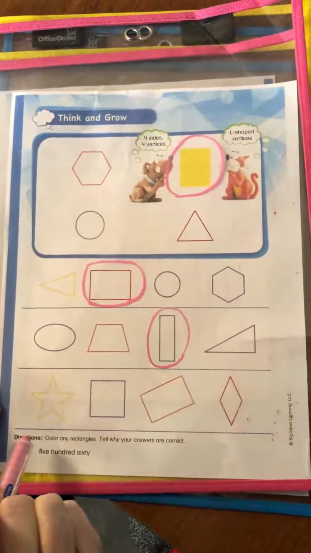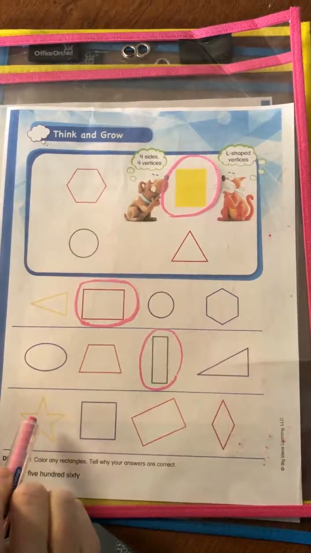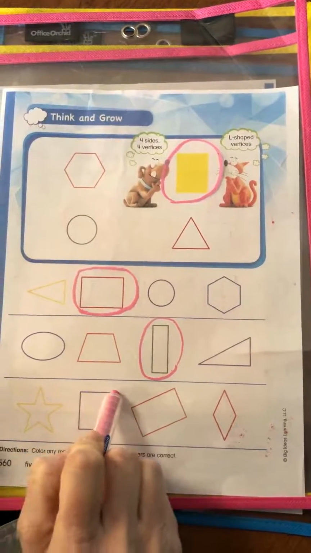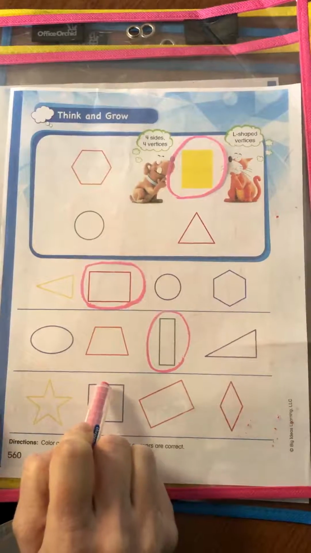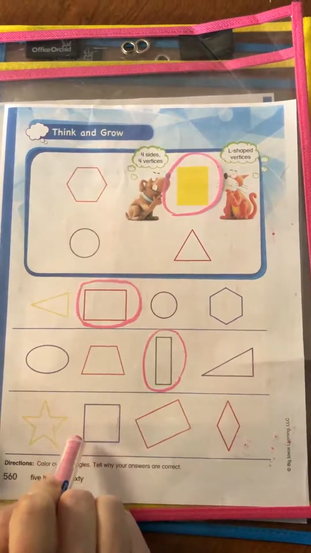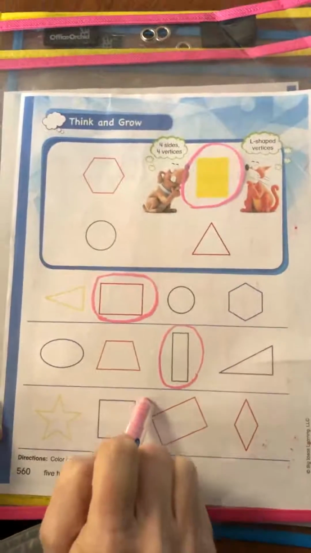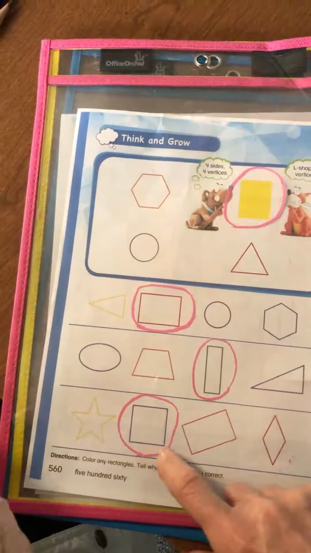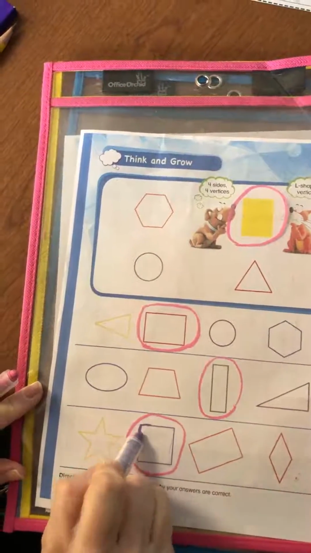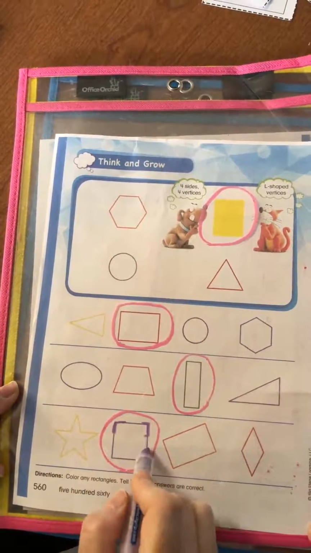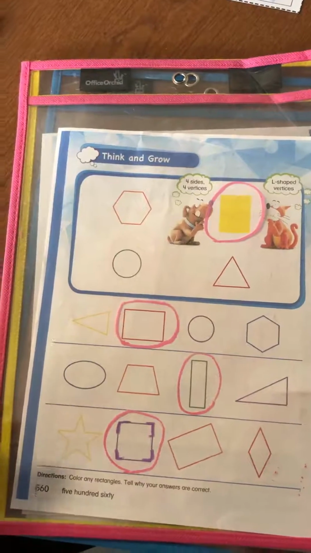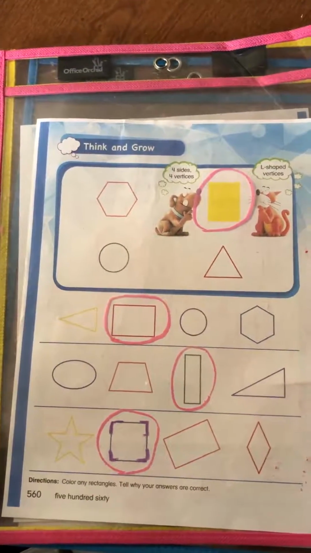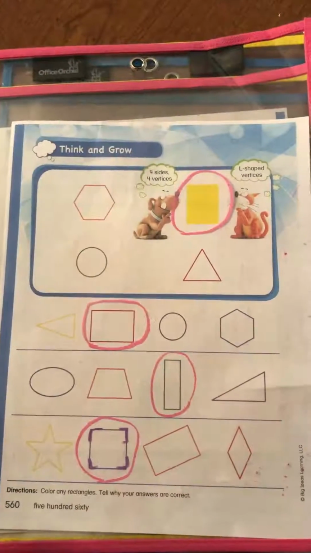Good. Go on down to the next row. This is a star, so I know it's not a rectangle. This one has 4 L-shaped vertices and 4 straight lines. So this is a rectangle. It is, you're right. And you might notice it has 4 straight sides that are equal. We also call this shape a square. But since it has 4 L-shaped vertices and 4 straight sides, it fits in with the rectangles.